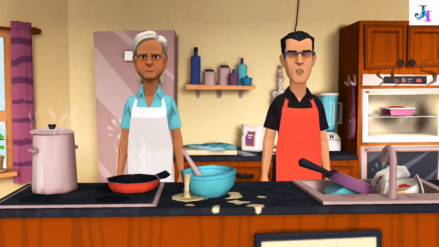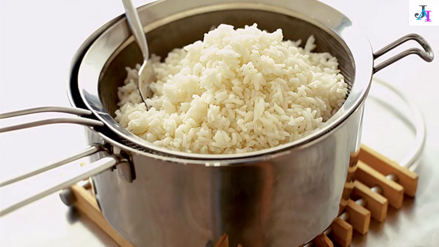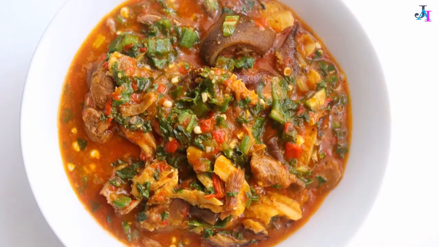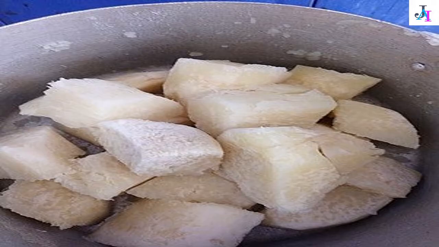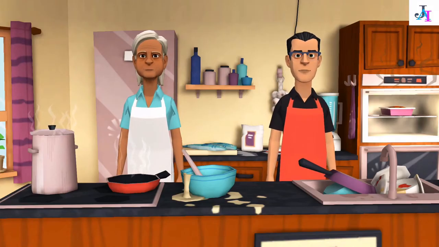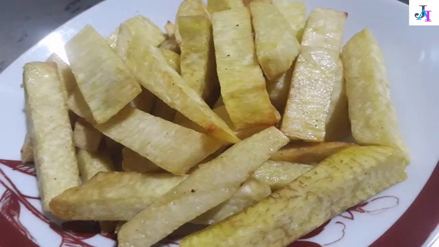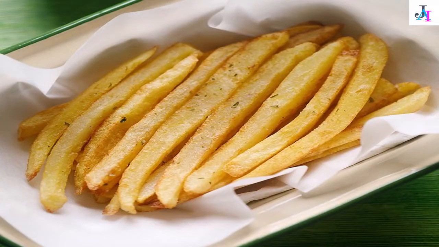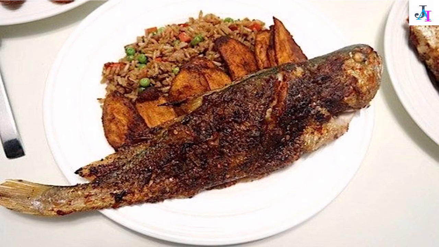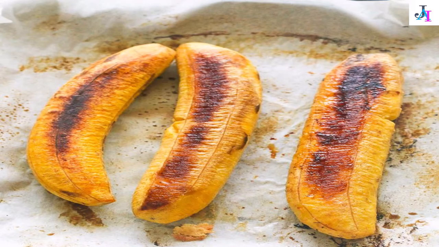Now let's look at some of the foods that can be cooked using boiling method. Rice. Beans. Egg. Plantain. Soup. Yam. Beef, potato. Let's look at some foods that can be cooked using frying method. Egg. Plantain. Yam. Chicken. Potato. Let's look at some foods we can cook using roasting method. Fish. Chicken. Plantain. Corn.